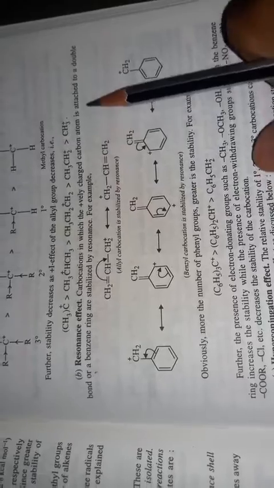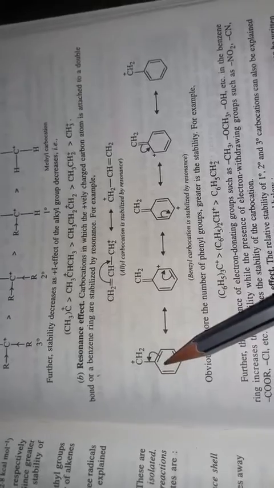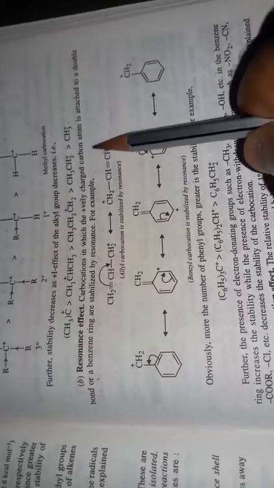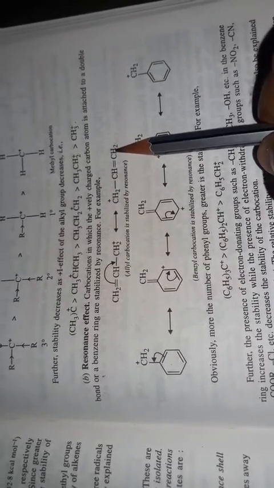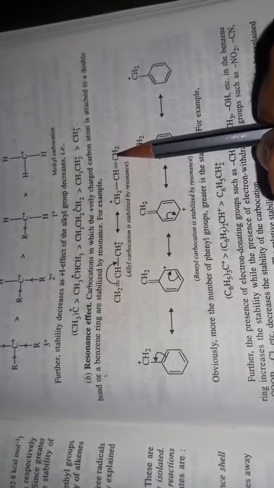Next is the resonance effect. The resonance effect also stabilizes carbocations. In a carbocation where the positively charged carbon atom is attached to a double bond, as when connected with a benzene ring, it can be stabilized using resonating structures. You can see the movement of the pi electrons, and here the carbocation is stabilized because two hydrogens are attached to this carbon, and this carbon is again attached to a double bond. Here tetravalency is complete, but here it is not possible, so this is for moving the positive charge to this carbon.